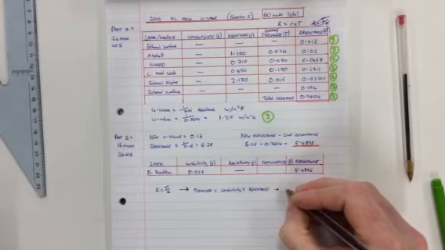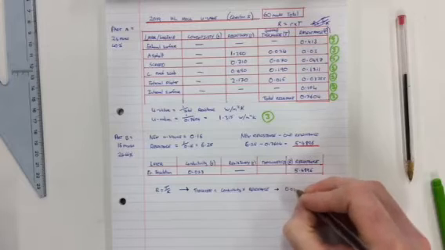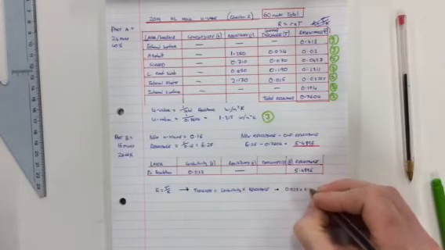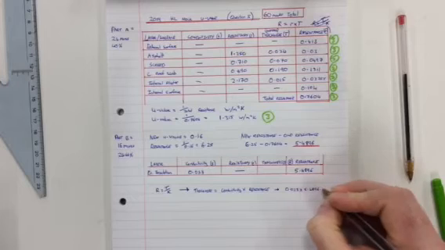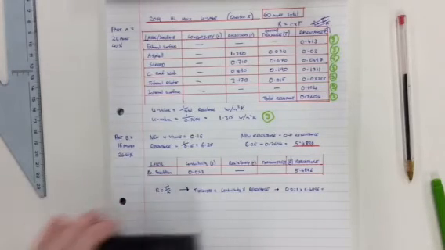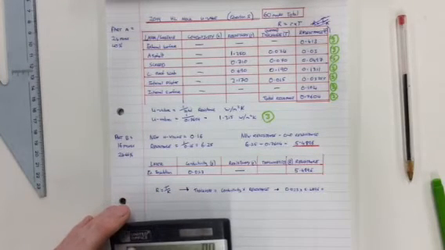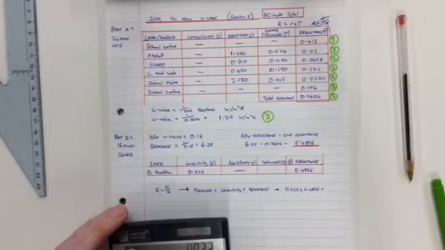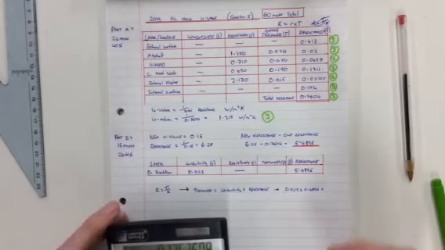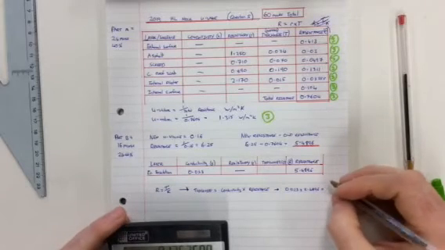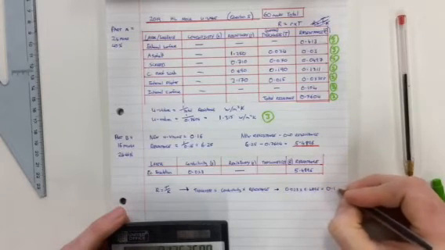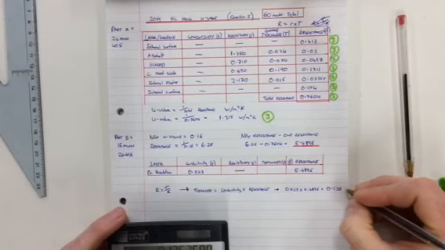So I'm going to say 0.023 multiplied by 5.4896 equals, okay, which gives me 0.126, and remember that's meters.